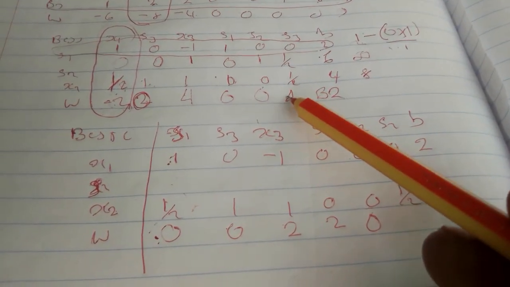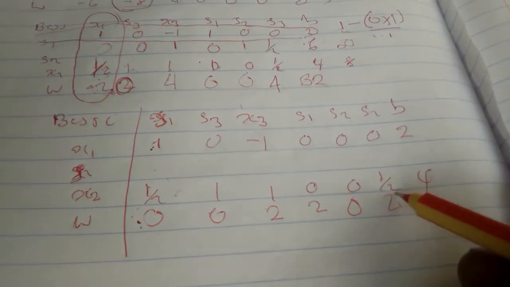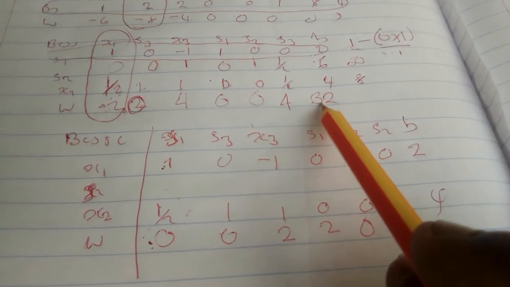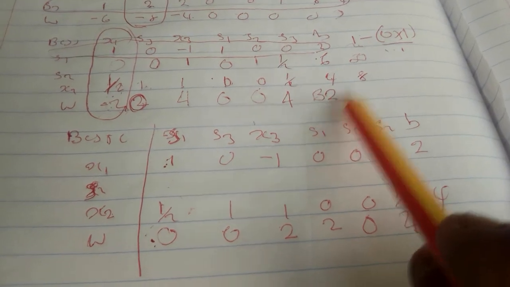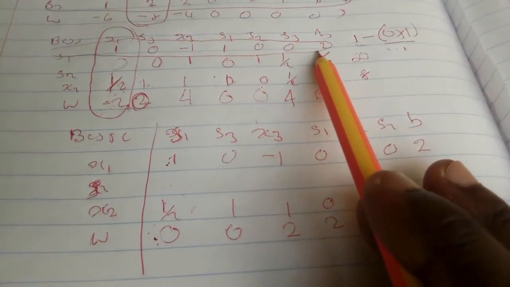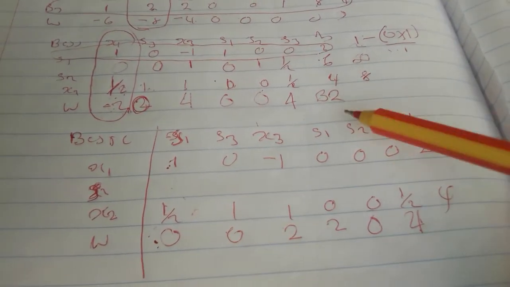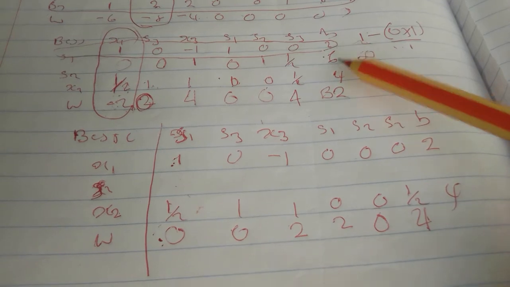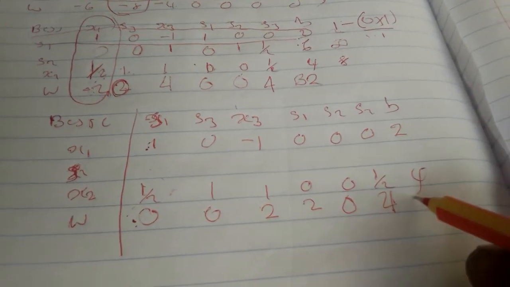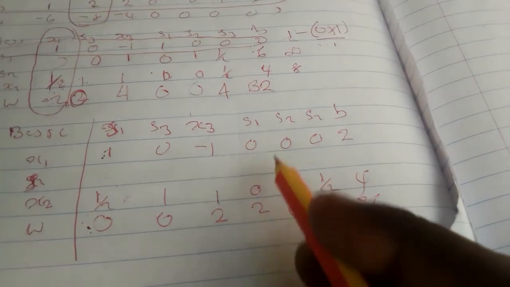So 4 minus 0, so this one will remain 4. We come here: 2 minus, in the bracket, negative 2 times 2 divided by 1. So you can say this one will become 36. So you can say these are our solution, the minimum solution.